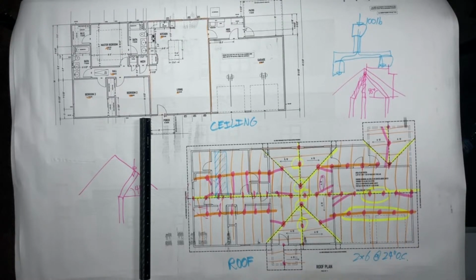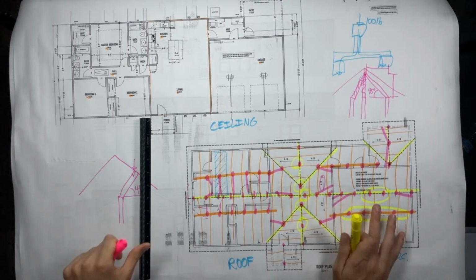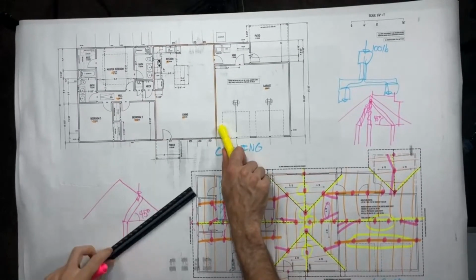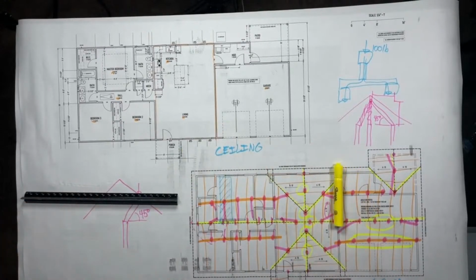And that means that we could refer to maybe using some other truss tricks or stuff like that. I'm not going to get into how to do that. We're just going to go simple here. So we're going to use beams to solve that problem. Now let's go over to our ceiling plan, take a look at what we're going to do with the ceiling.